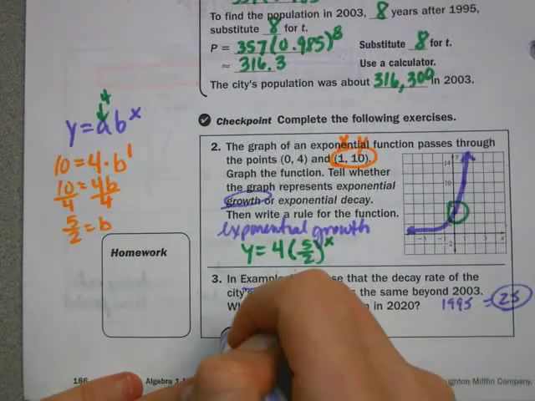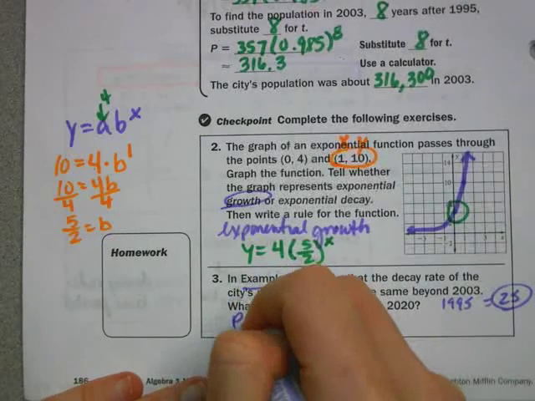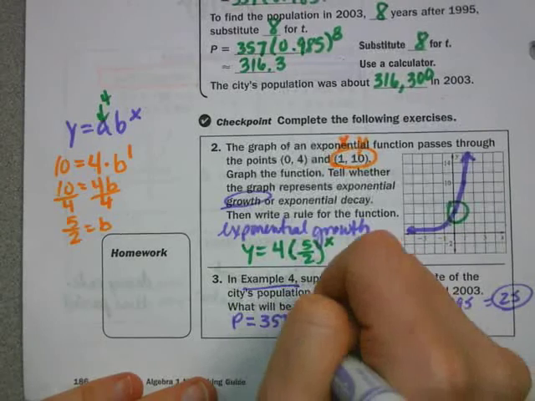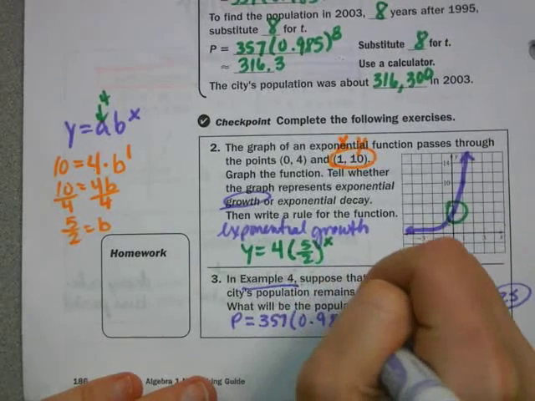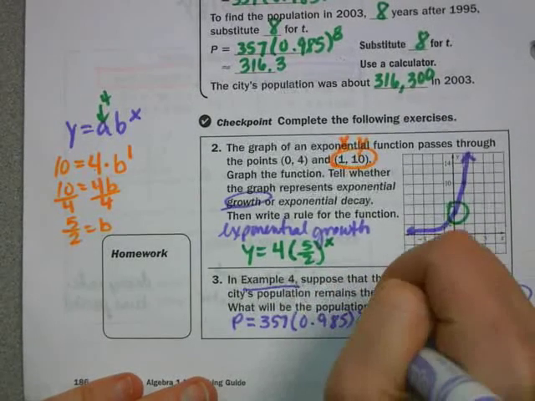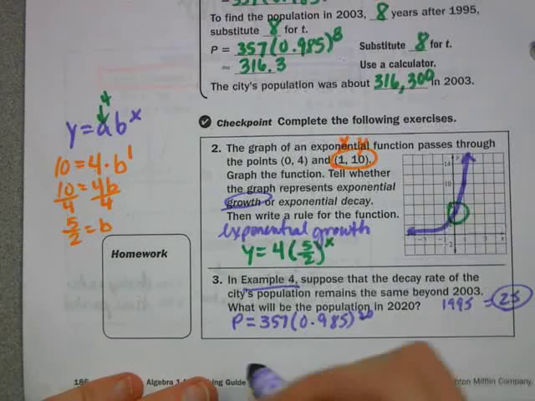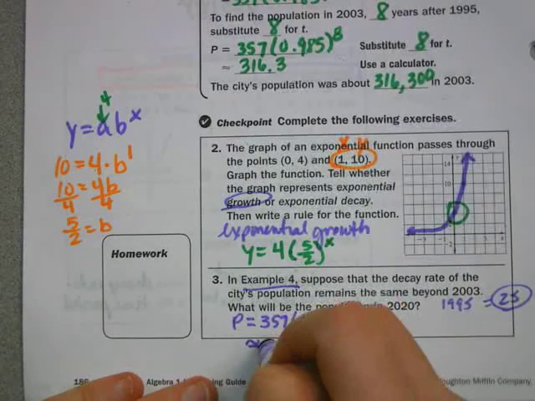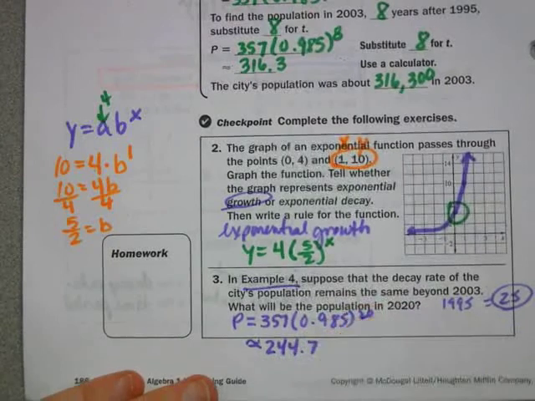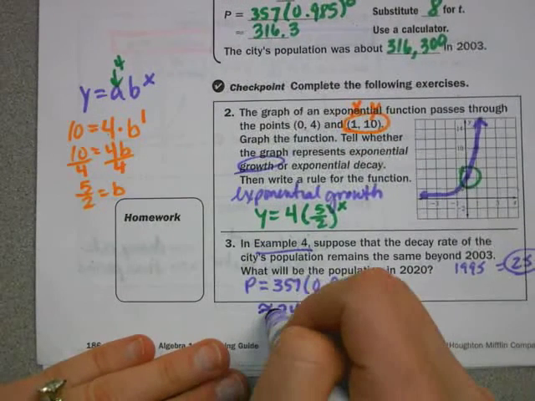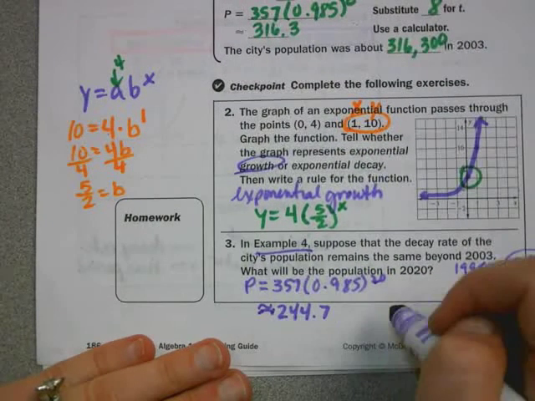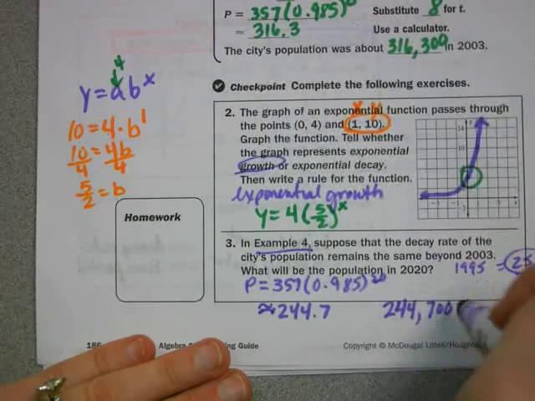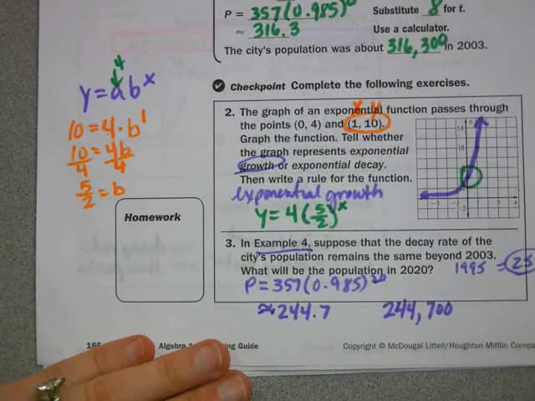So we use our equation from before, which was population is equal to 357 times 0.985 raised to the 25th power. I'm going to plug that into my calculator, and it's approximately 244.7, I rounded, and then it's in the thousands, so then it was about 244,700 people for the population.